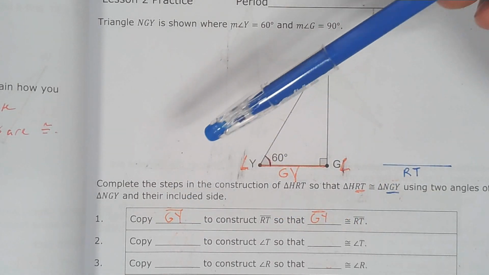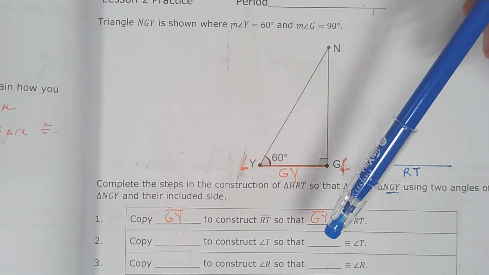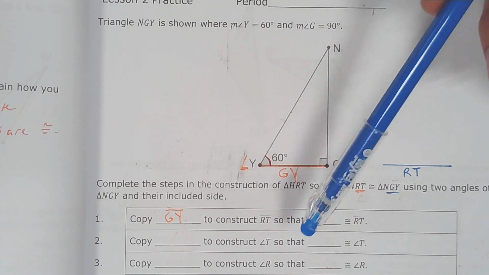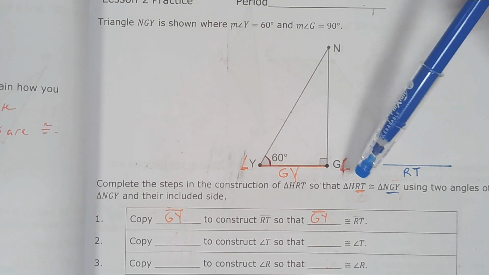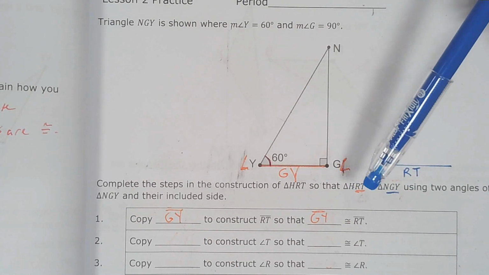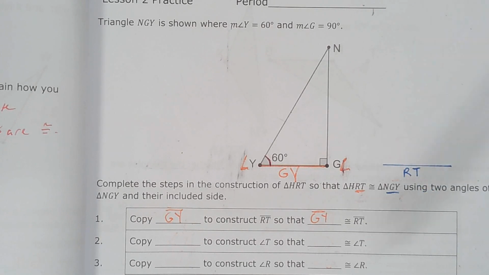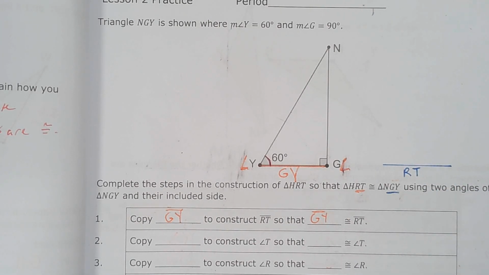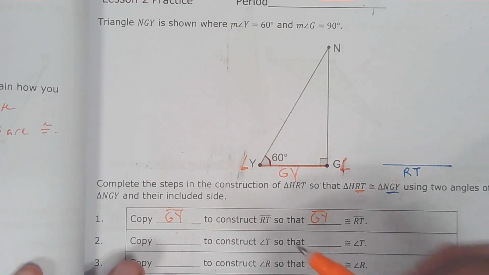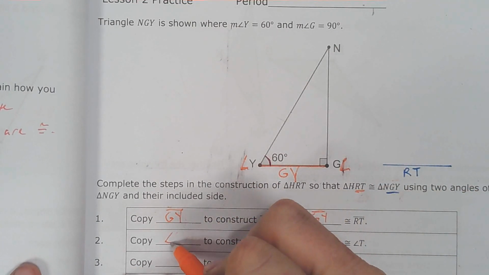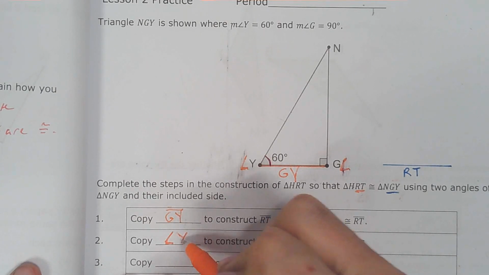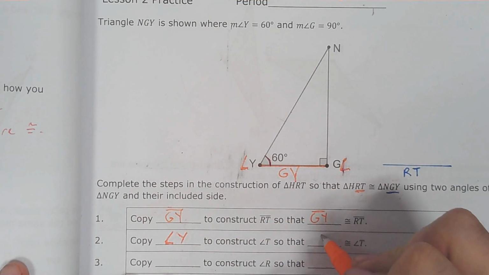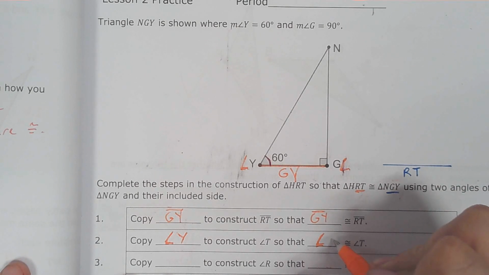So we look at our congruencies here, and we see that T is going to be congruent to Y. We have to make sure that T is congruent to Y. So we take angle Y, and angle Y is going to be congruent to angle T.